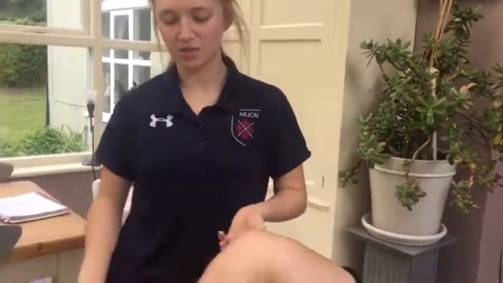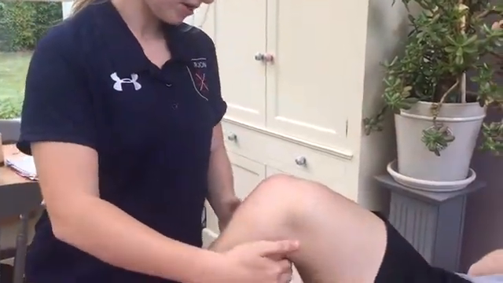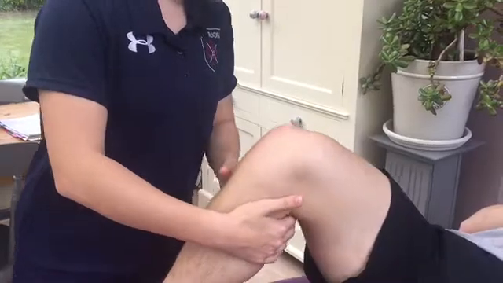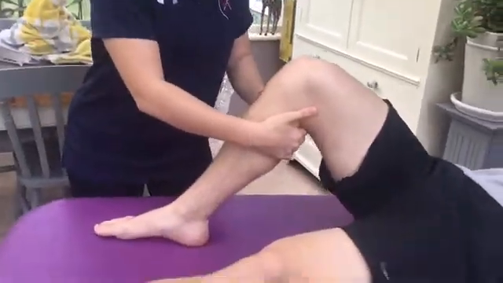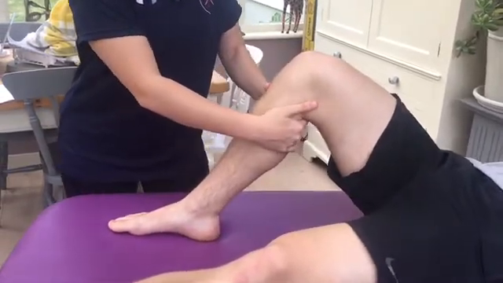Another test that we can do that will test PCL laxity is a posterior draw test. So Stephen, I'm going to put my hands around the back of your knee, around the back of your calf. Try and keep your foot flat on the table. And I'm just going to pull your lower leg towards me, okay? Ready?